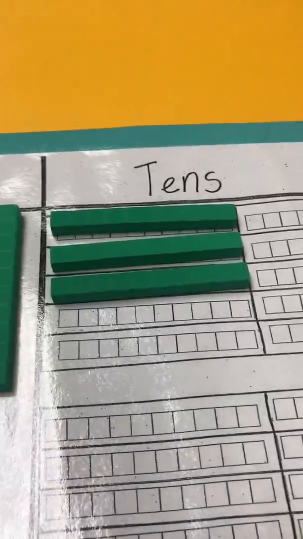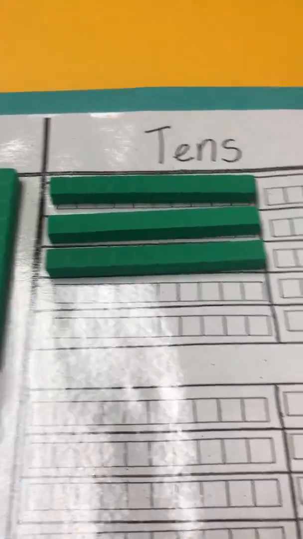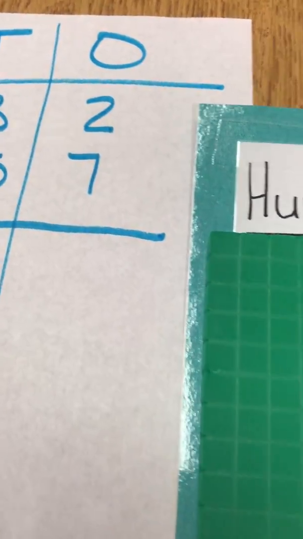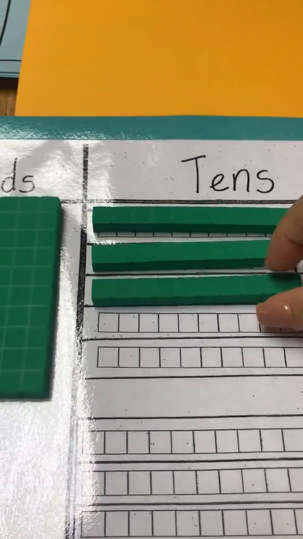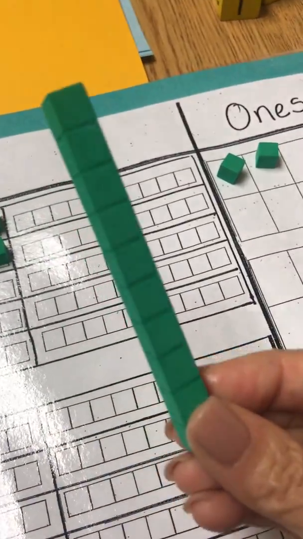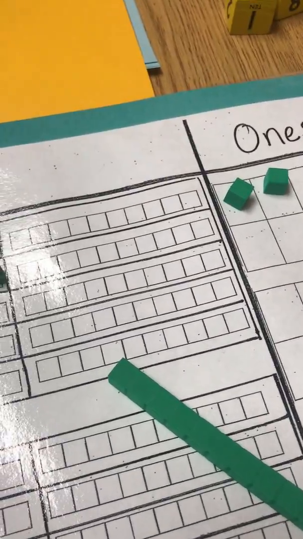So then you're going to go ahead and gently remind them, okay, boys and girls, we need to take away 7 ones, right? That's what our number sentence has. Could we trade in a 10 for how many ones? And then they should remember that it's 10 ones.